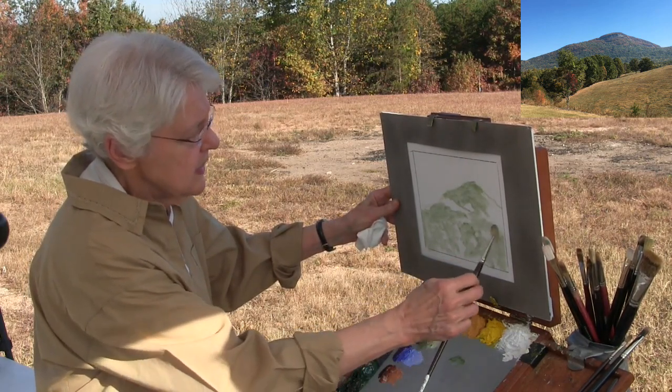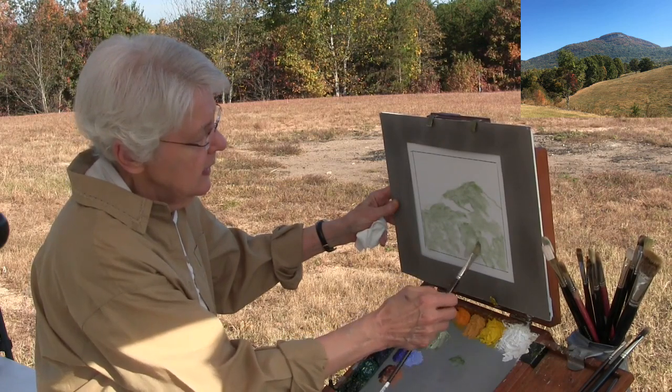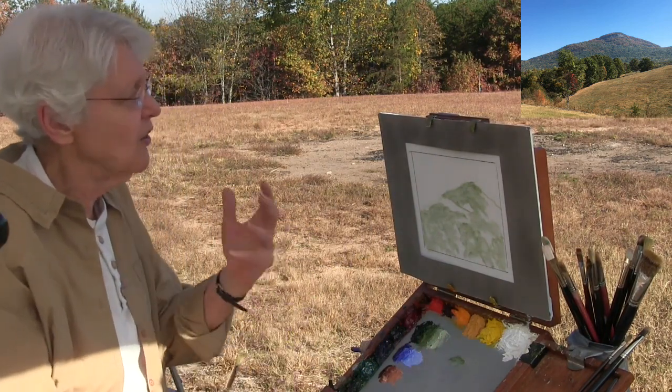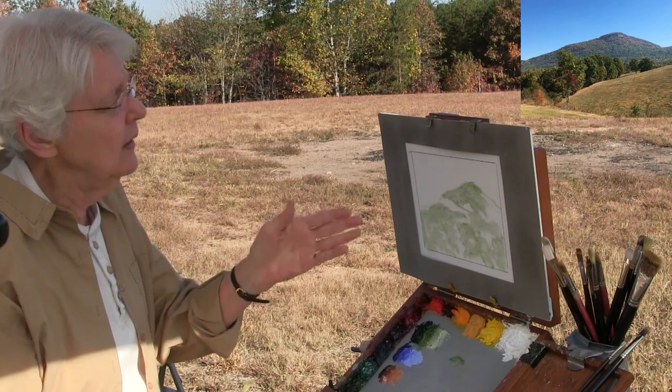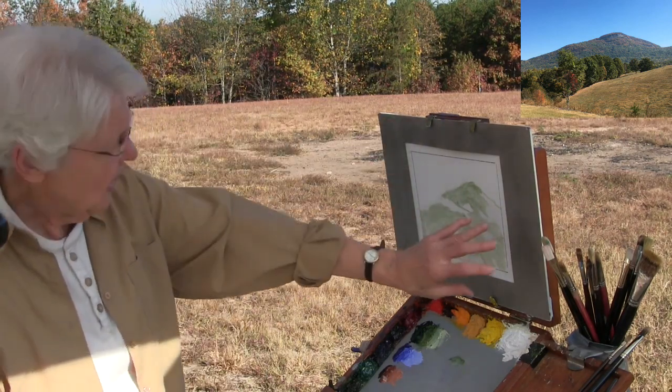So what that means is that dark could be interpreted not just as a dark black, but anywhere from value 10 to value 5, or about 5.5. All right, so that's okay.